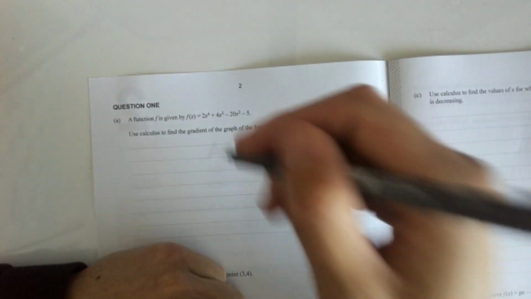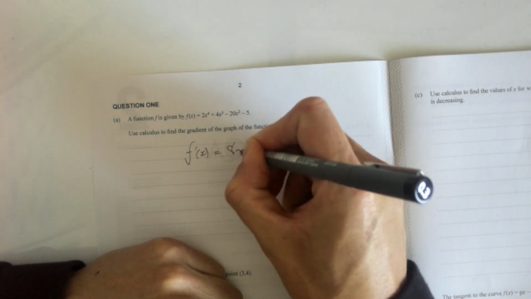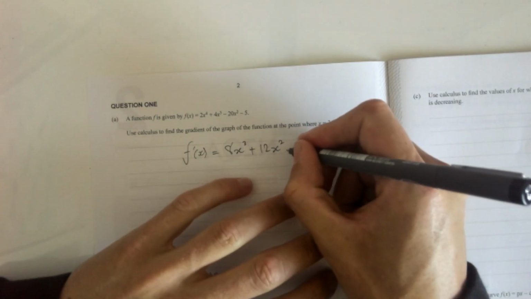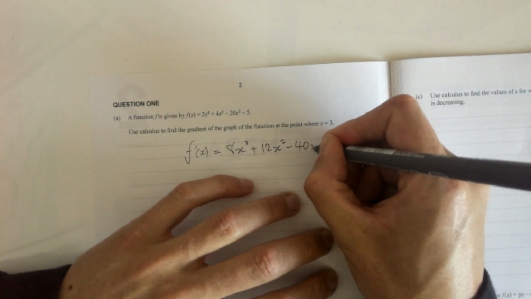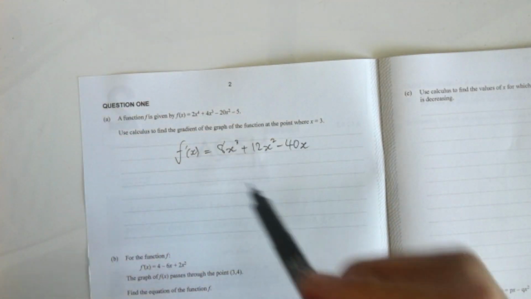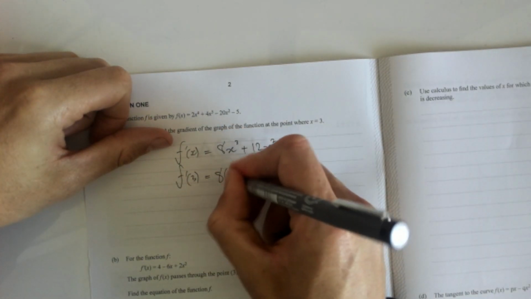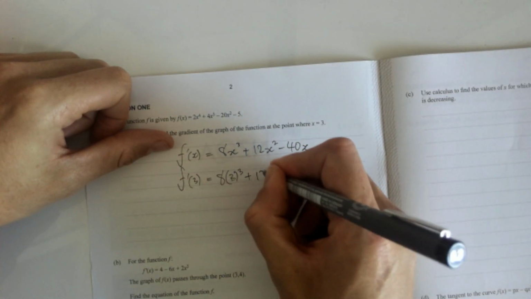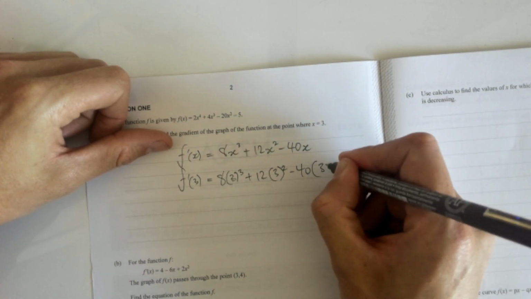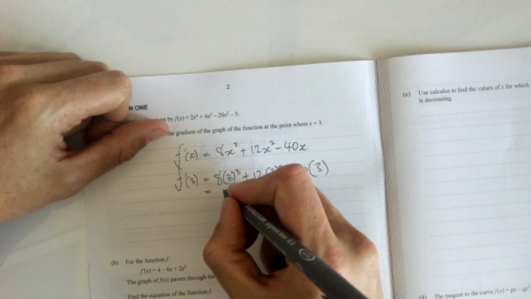Okay, a function. Probably going to find the derivative. So if there are mistakes, my apologies, but I'm sure you guys can find them. Find the gradient of the graph of the function at the point where x equals 3. And it's a morning run, so I'm guessing I'm more prone to error. Although the calculus exam is generally pretty straightforward, so I think we should be all good.